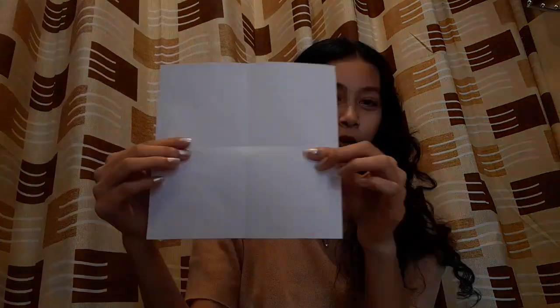As you can see, our paper right here has four sides. Repeat after me: it has four sides. Let's count. How many sides does this paper have? One, two, three, and four.